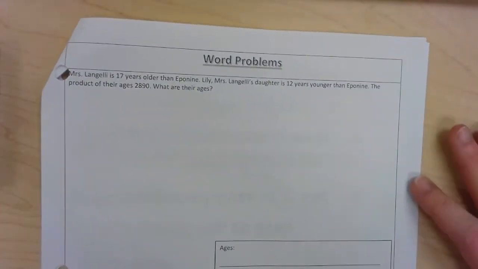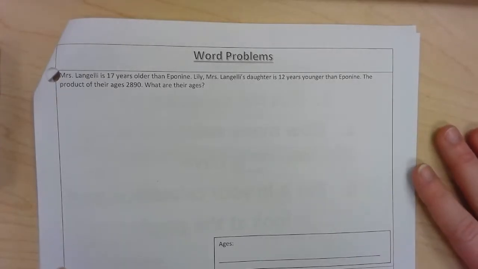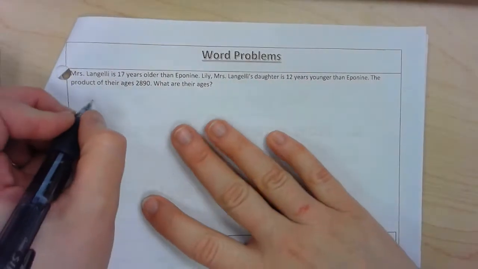Mrs. Langeli is 17 years older than Eponine. Lily, Mrs. Langeli's daughter, is 12 years younger than Eponine. The product of their ages is 2,890. What are their ages? So let's go ahead and call me X.